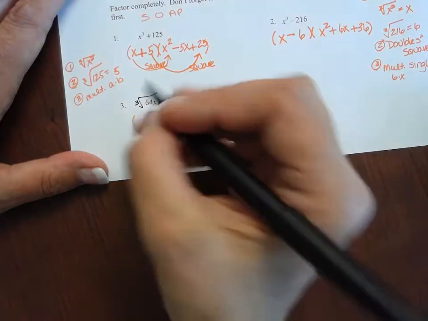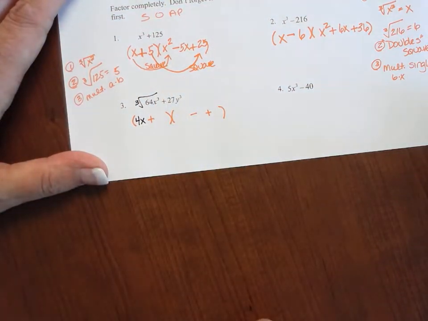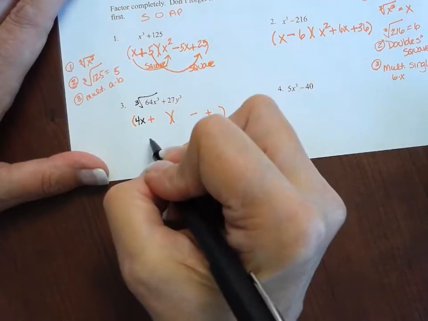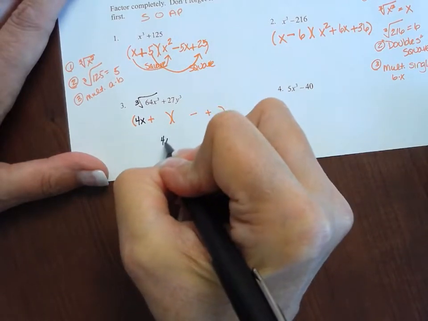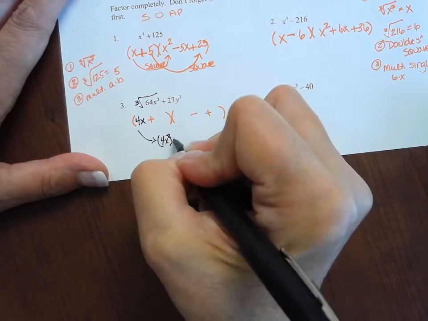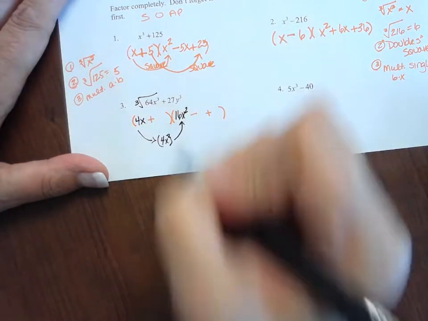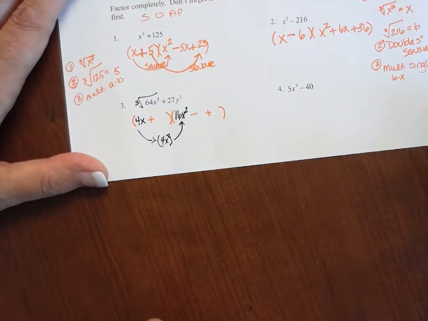Yep, so 4x, that's my single. Okay, 4x squared gives me 16x squared. Yes.